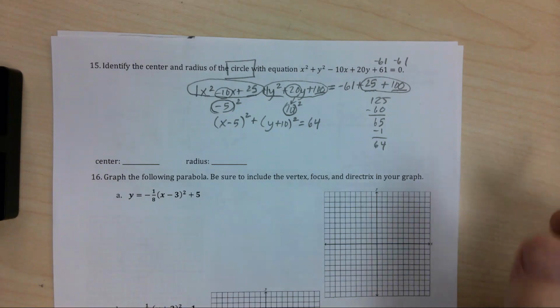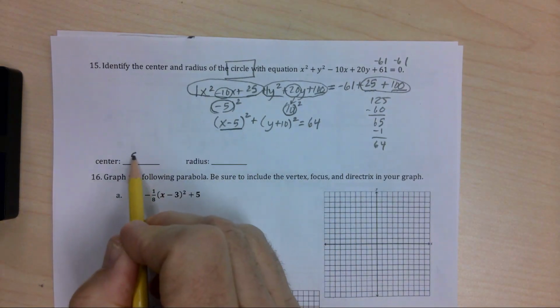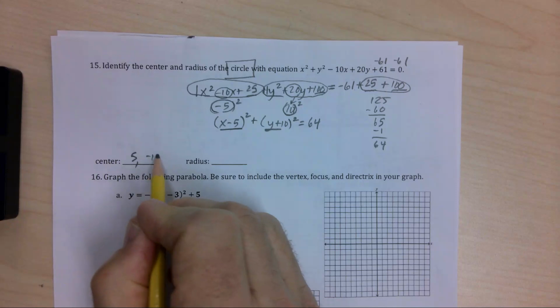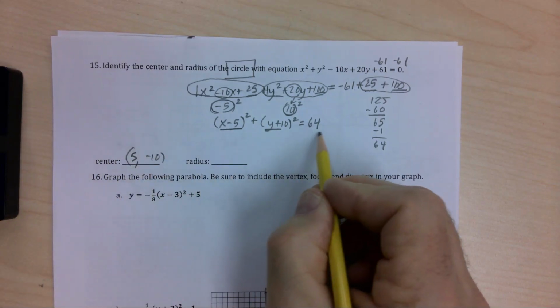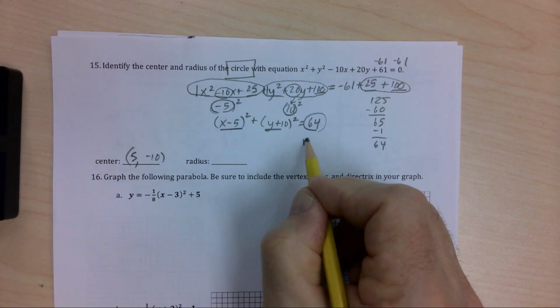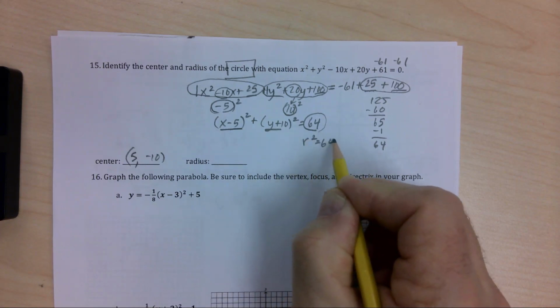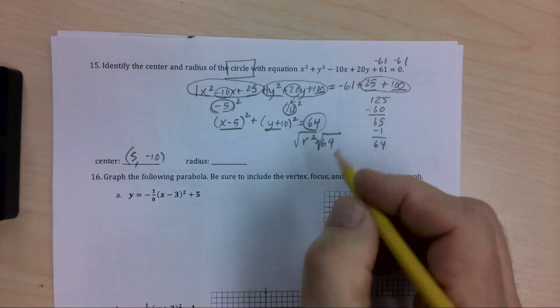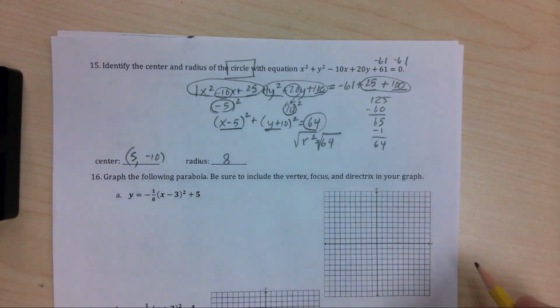And look how nice and neat this is. The center is 5 to the right, and then down 10. The radius, don't take that. Remember, that equals r squared. So you've got to take the square root of that, which is 8.